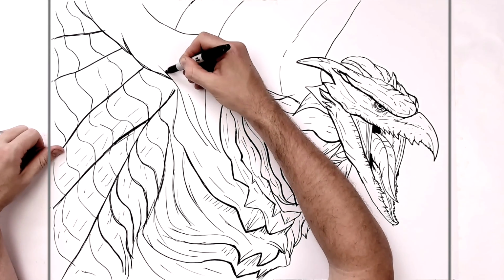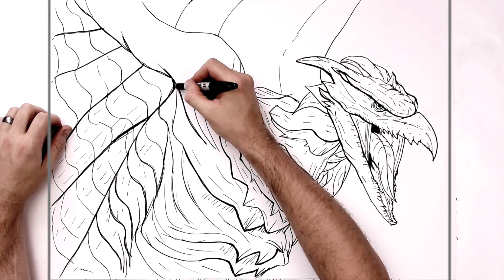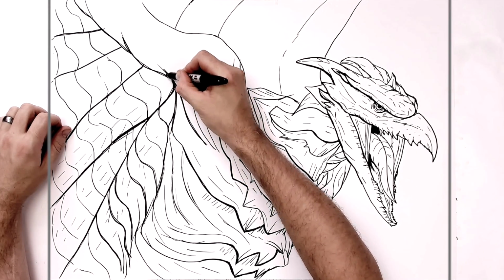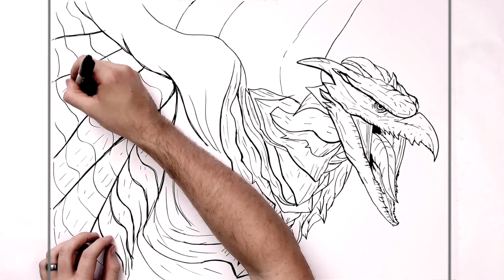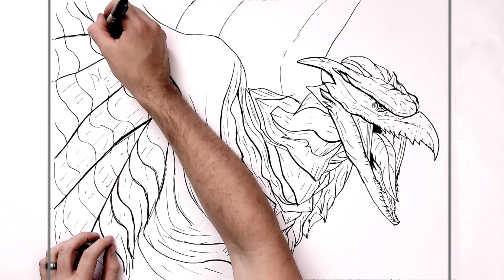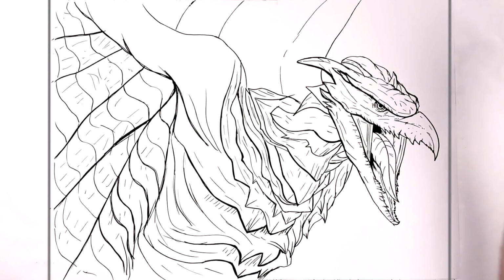This is the arm part. Right, so again, you can add more texture. Like that.